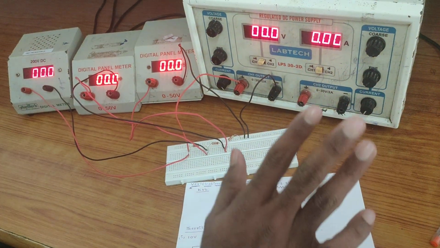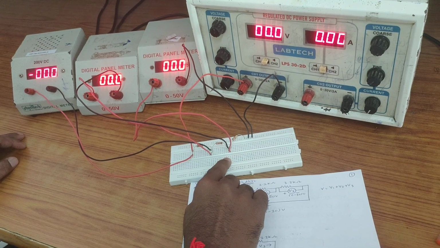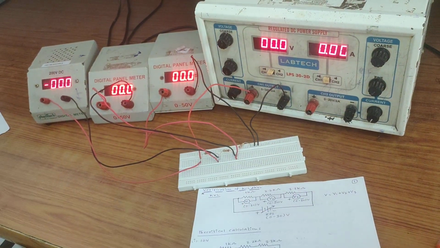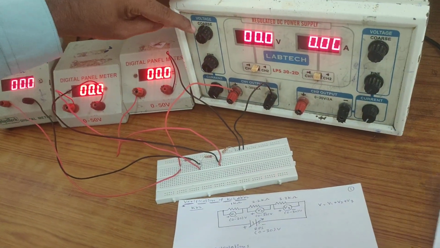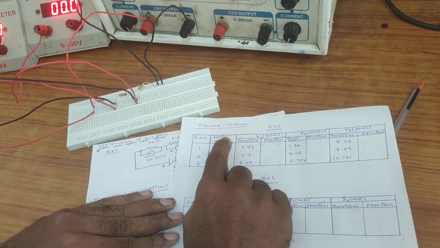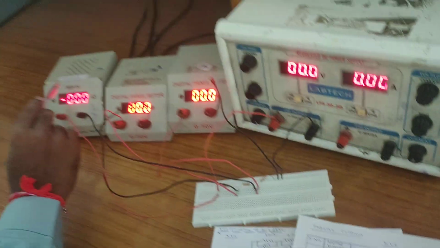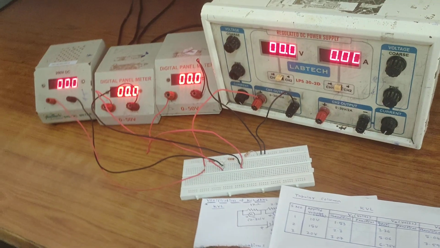Switch on the power supply. By varying the RPS in steps of 10 volts, 15 volts, 20 volts, note down the corresponding V1, V2, V3 readings.